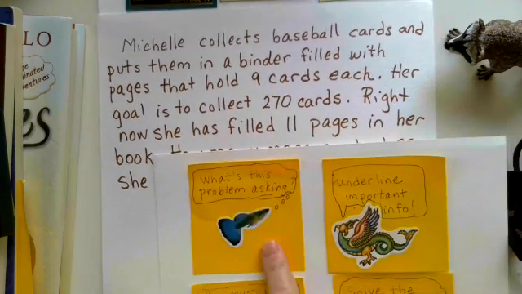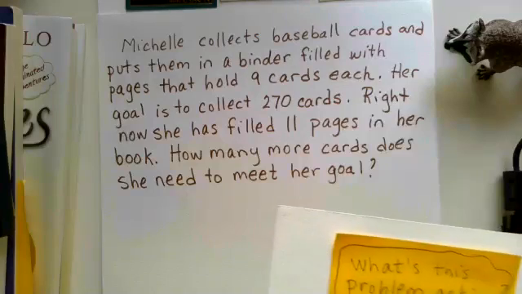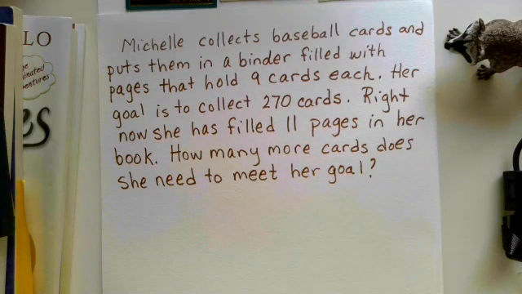what's this problem asking? If I was going to put this in my own words, I'd say it's about a kid who's collecting cards and she wants to get 270 and she already has 11 pages in her book filled up.